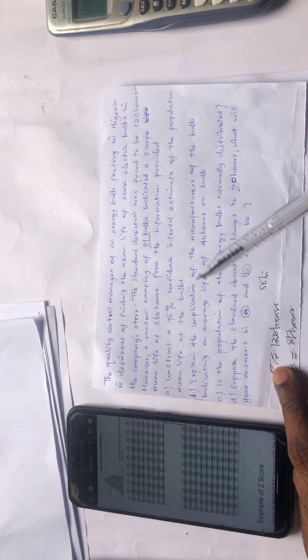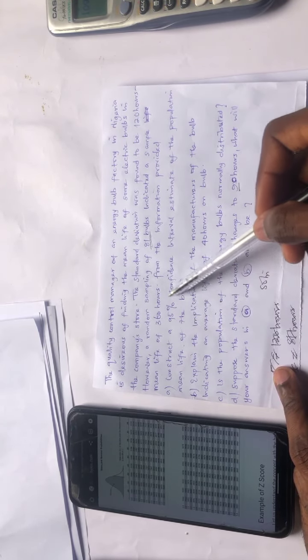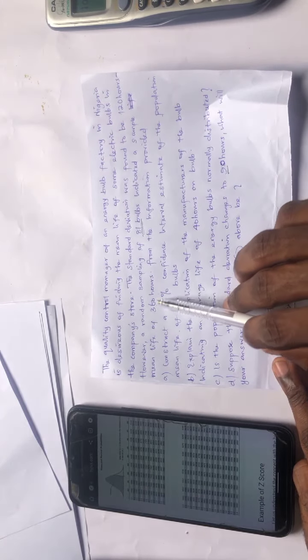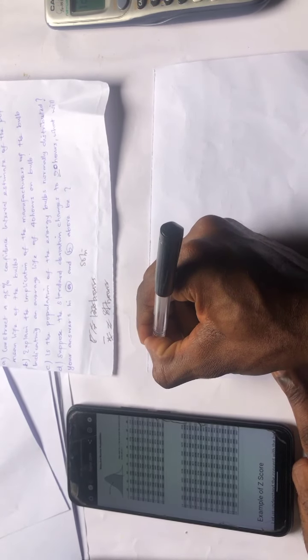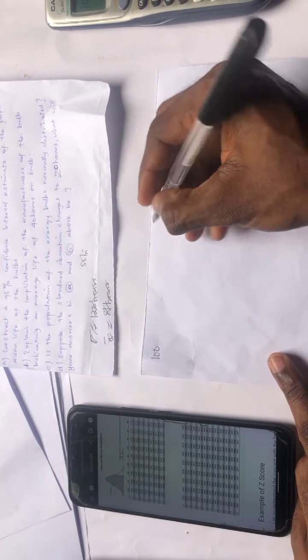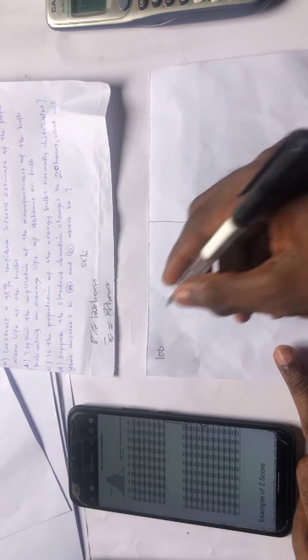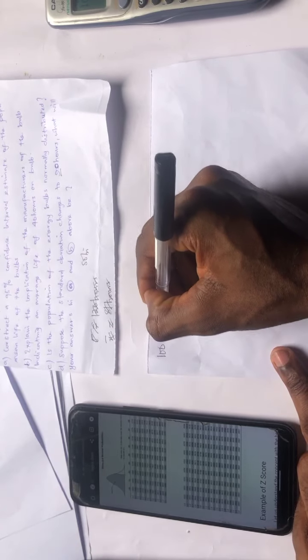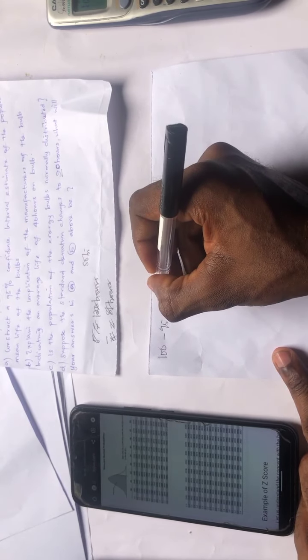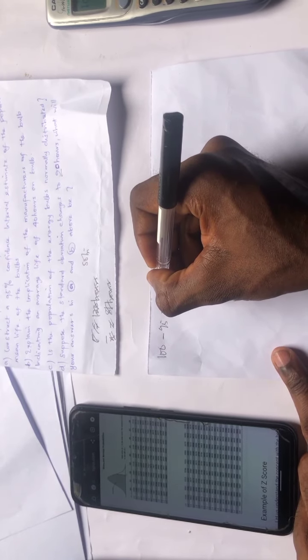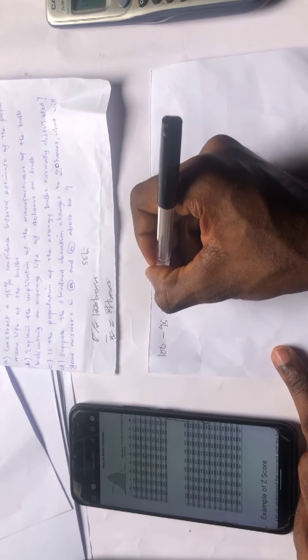So what I did at the first approach, using this question that we solved, was this: since the percentage we have here is 95%, I'm going to compare the two methods. We did 100 minus that 95% to give us 5%.